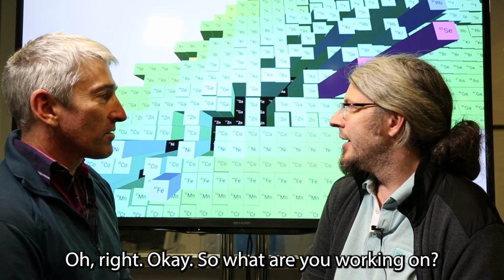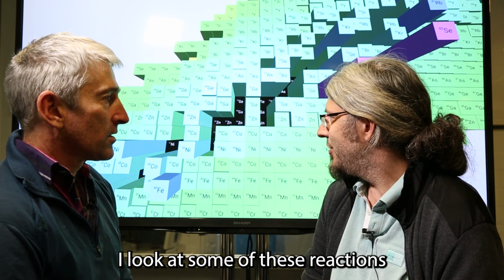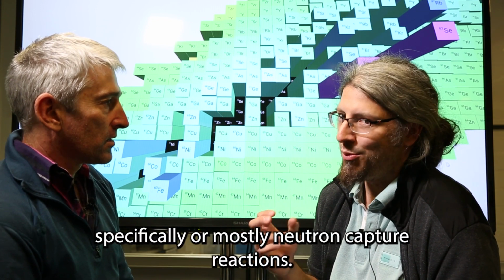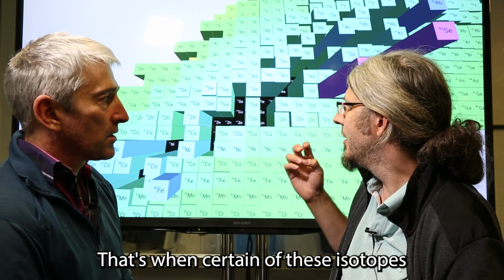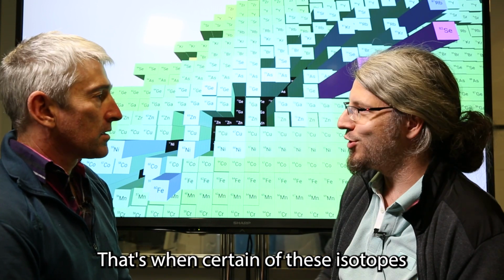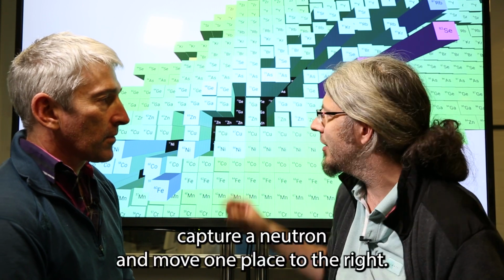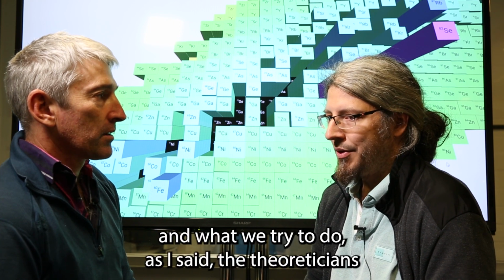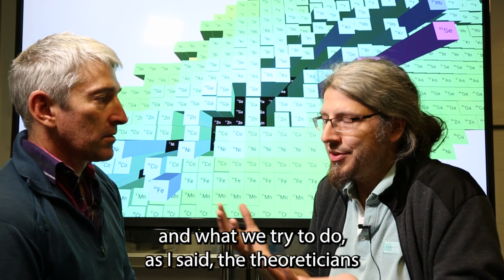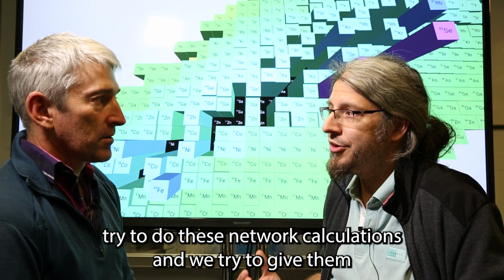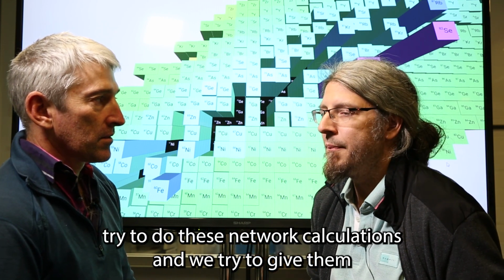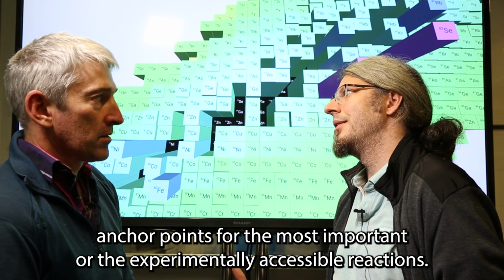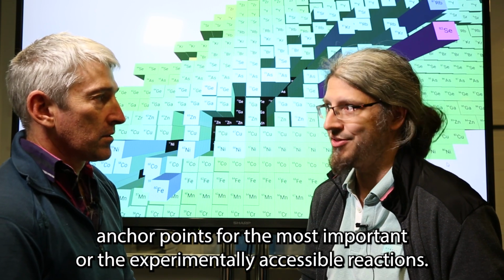Okay. So what are you working on? I look at some of these reactions, mostly neutron capture reactions. That's when certain of these isotopes capture a neutron and move one place to the right. So the element stays the same, but it changes isotope. Yeah. And as I said, the theoreticians try to do these network calculations, and we try to give them anchor points for the most important or the experimentally accessible reactions.